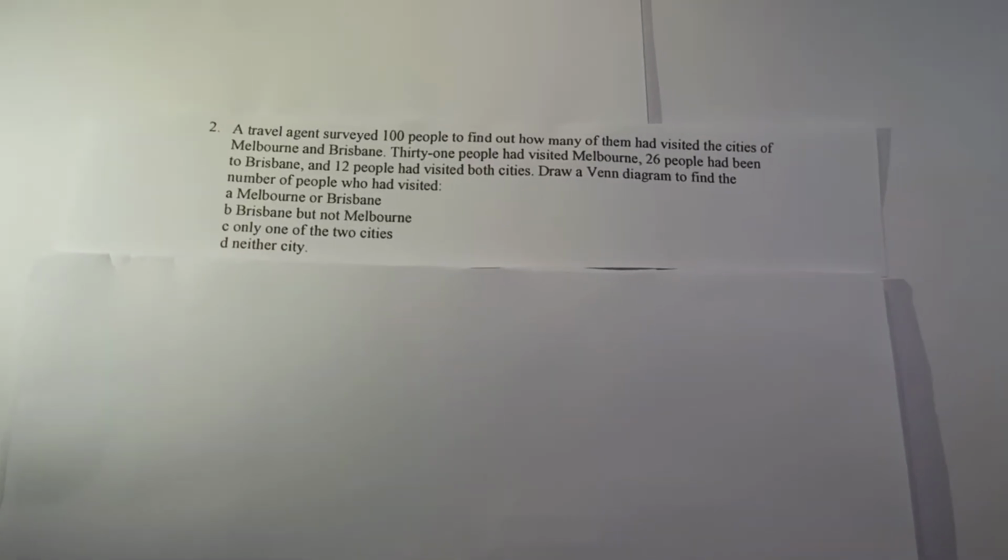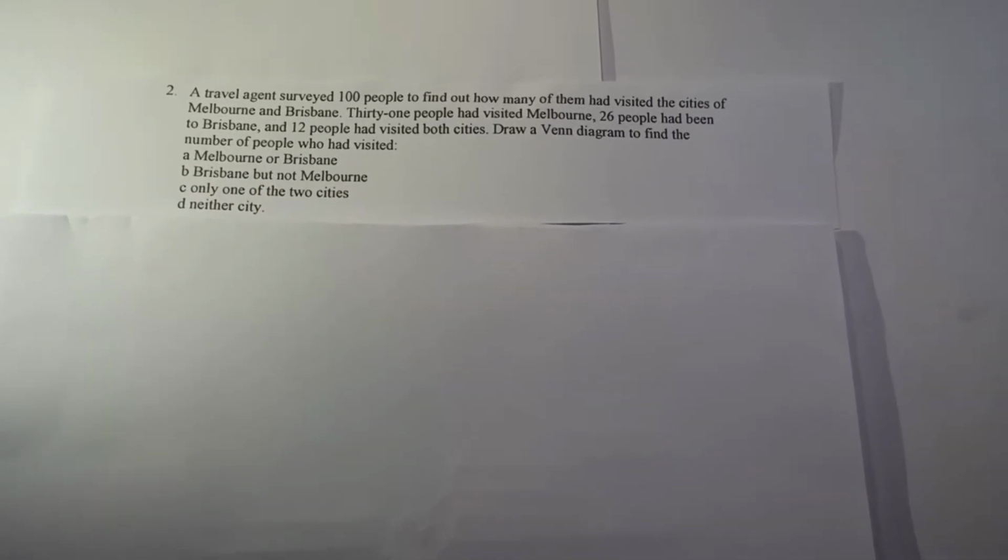Okay, so we are now in number 2. A travel agent surveyed 100 people to find out how many of them had visited the cities of Melbourne and Brisbane. 31 people had visited Melbourne and 26 people had been to Brisbane, and 12 people had visited both cities. Draw a Venn diagram to find the number of people who visited.